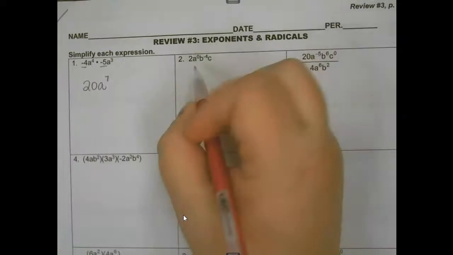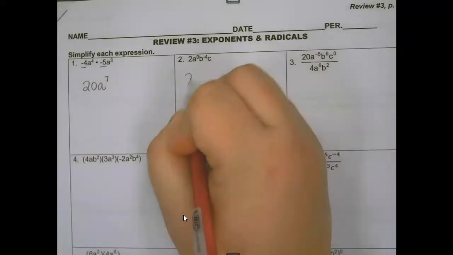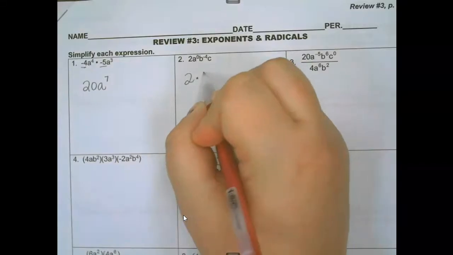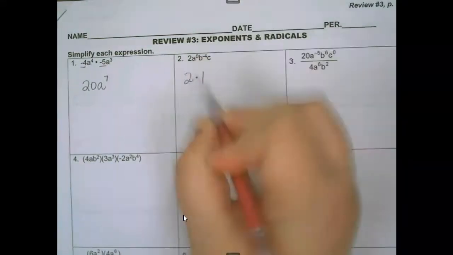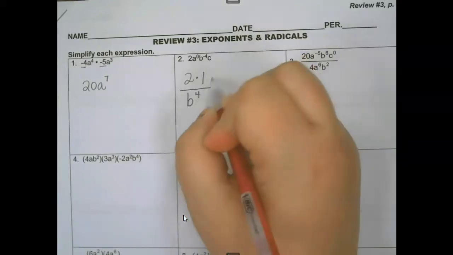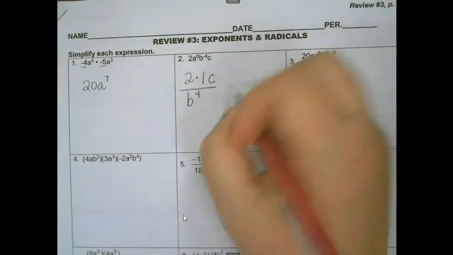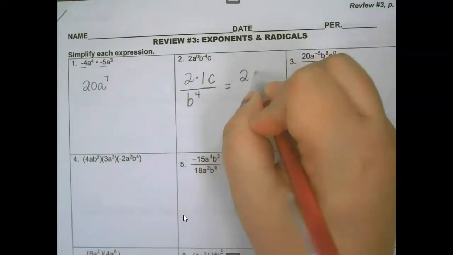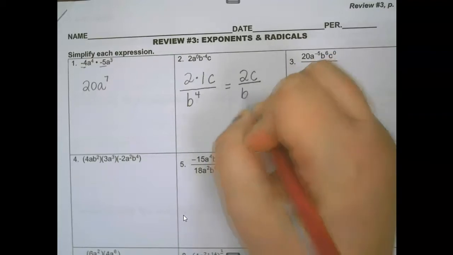All right, we have multiplication again. So I have 2. A to the 0 power is just 1. B to the -4 flips it to the bottom, a negative exponent. And then C stays on top. So combine some of this. 2 times 1 is 2. C, B to the 4th.